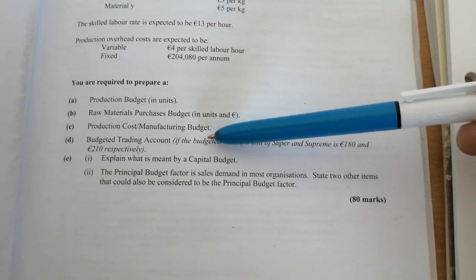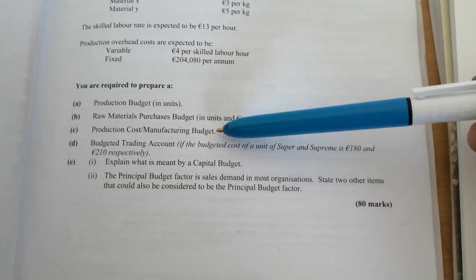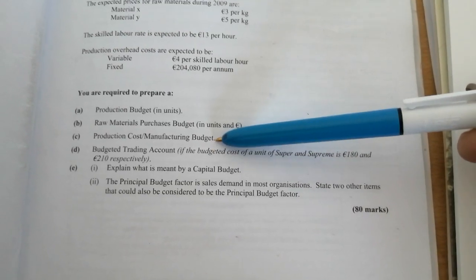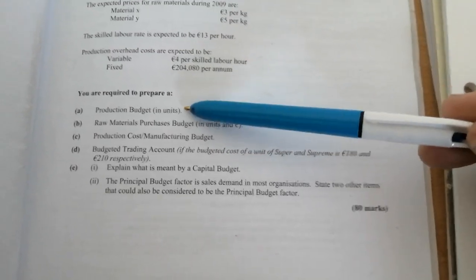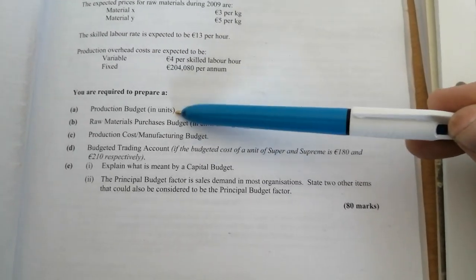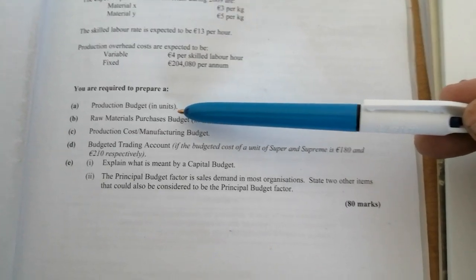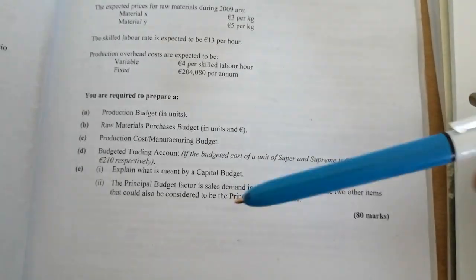Then parts C and D are new. You haven't come across them before, and we'll move on to them in the next video. But for now, we're just going to do these two parts and a sales budget because we will need that later on, and we're used to starting with a sales budget. So very quickly, let's get started over here. Sales budget.